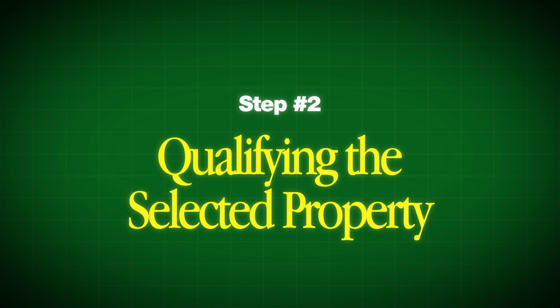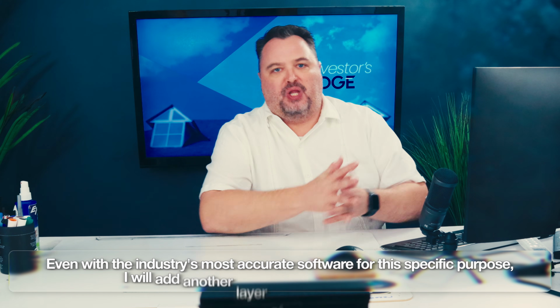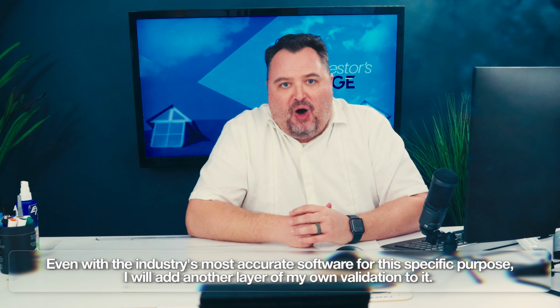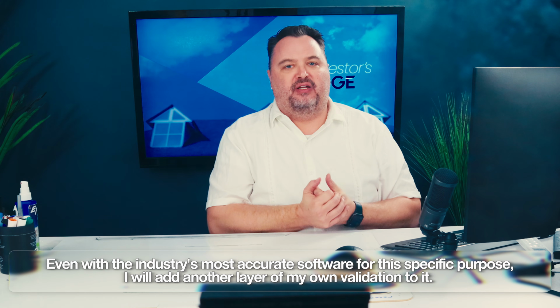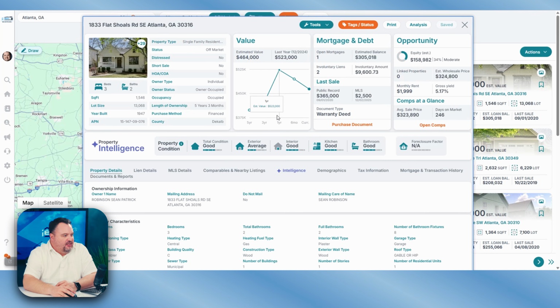Step 2, we're going to talk about the qualifying. We're going to show you this desktop analysis, how we basically come to the conclusion. So before we go drive to the home, I really want to verify the value. The software says it's worth 464 to 523, but I don't want to trust algorithms blindly, although it's the industry's most accurate software. I'll add another layer of my own validation to look at that. So what I'm looking for is properties that have sold recently.